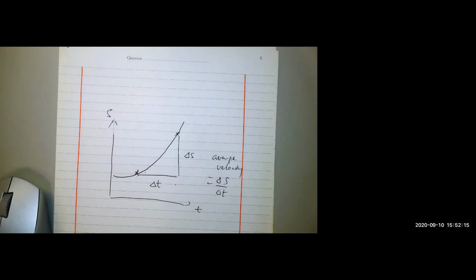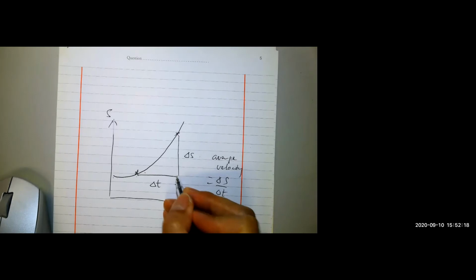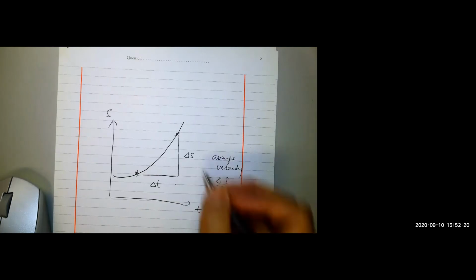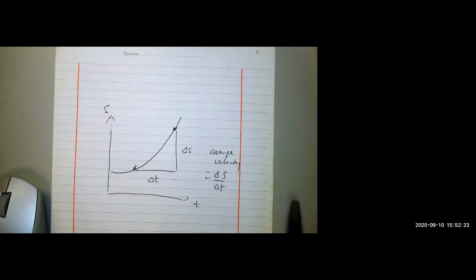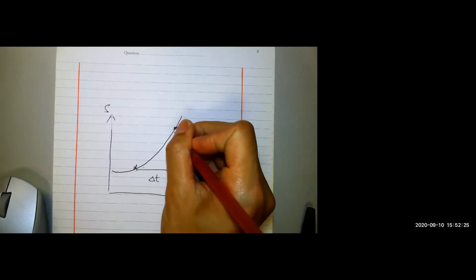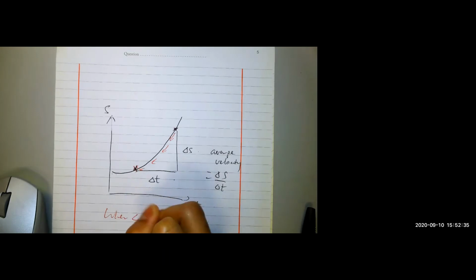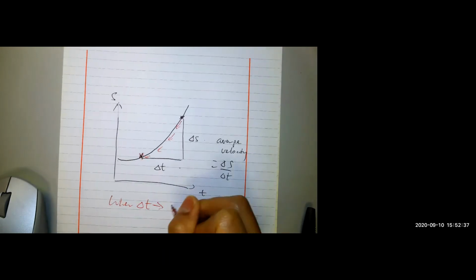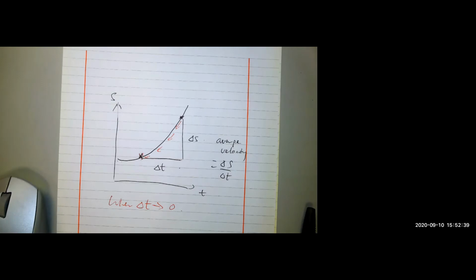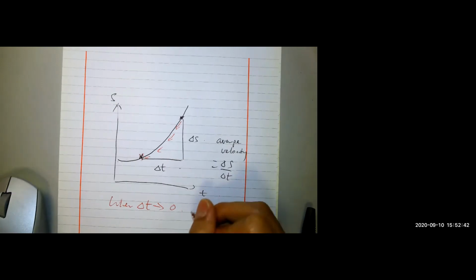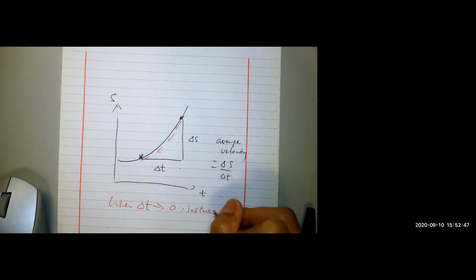But it does not stop you from making delta T very small. What I mean is you are starting to move this point closer and closer to this location. So when delta T tends to 0, you would have what we call the instantaneous velocity, or instantaneous value in general.